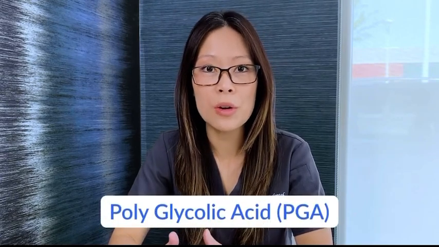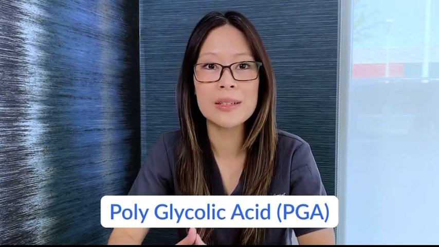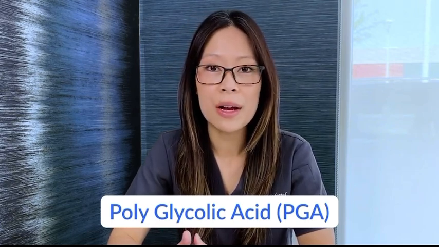Two common materials for absorbable threads are gut, which is derived from sheep or bovine intestine, and polyglycolic acid sutures, or PGA for short. Gut-derived material is natural, whereas PGA is synthetic.